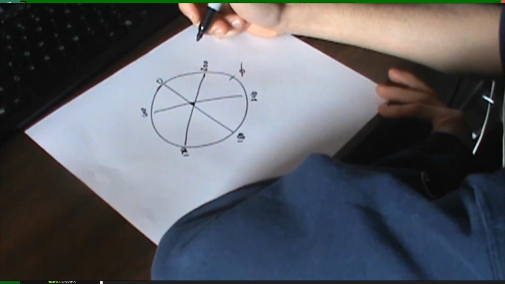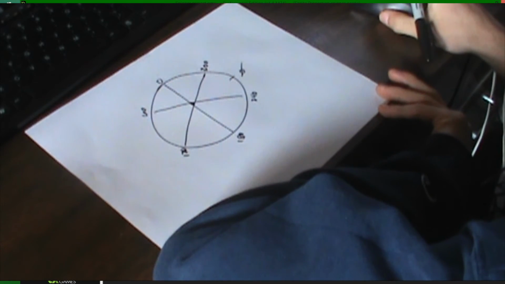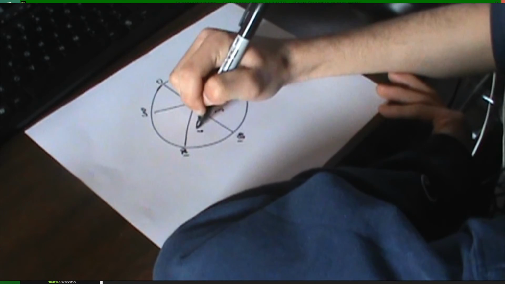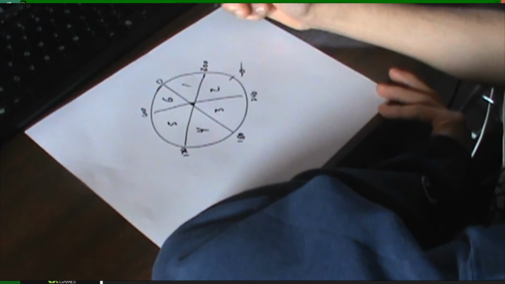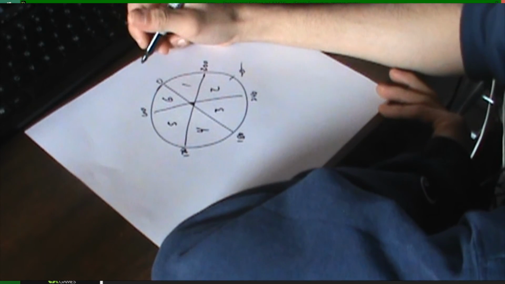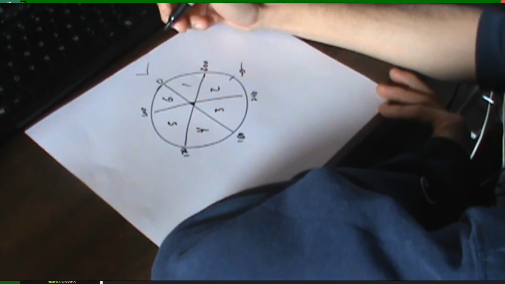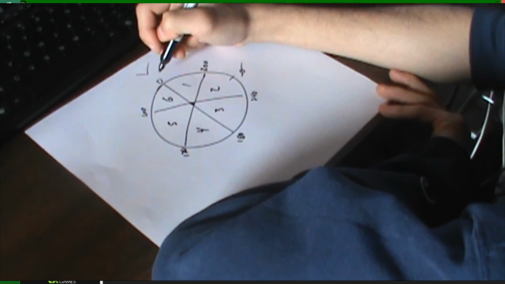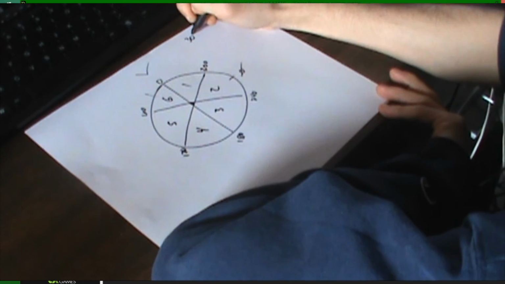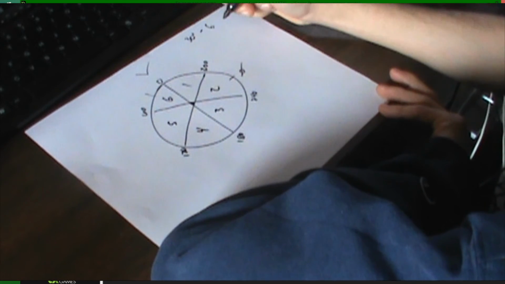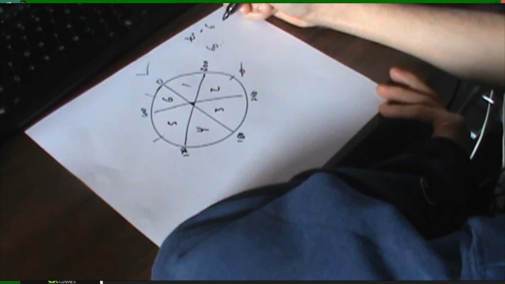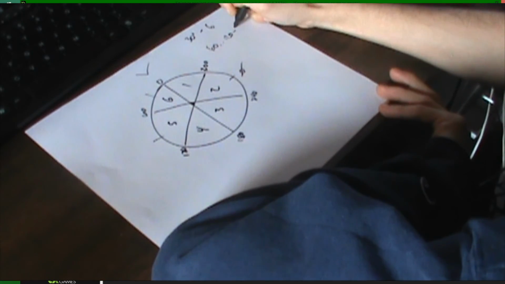Jump cuts for the win. How do I have it set up? So I'm going to have 1 over here, 2, 3, 4, 5, and 6 over there. So let's see, doing some math. When the pointer is over here, say it's landed somewhere around 30 degrees, it's going to be 6. Say it's somewhere between 60 and 120, it's going to be 5.